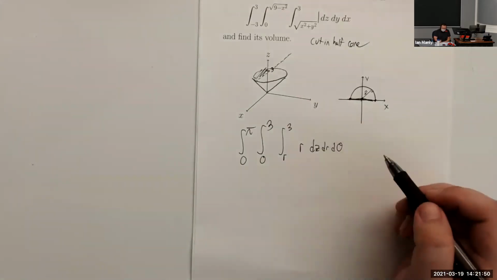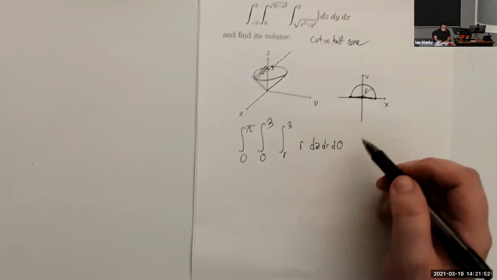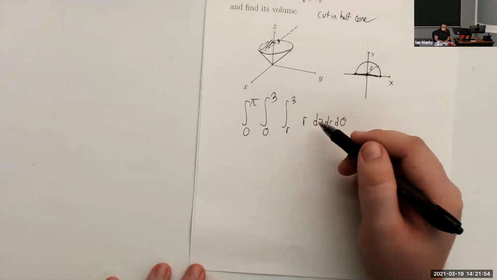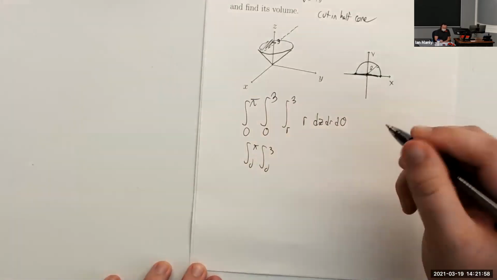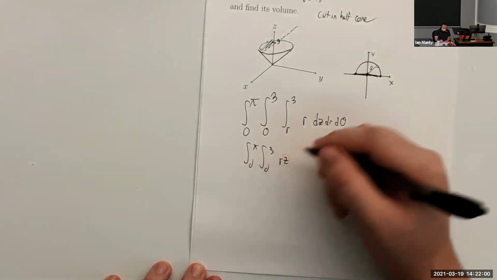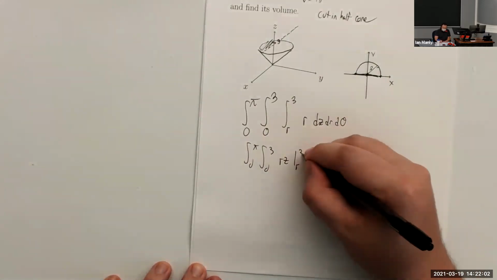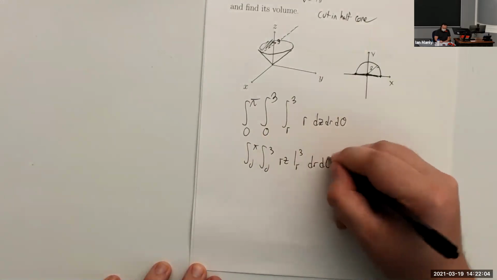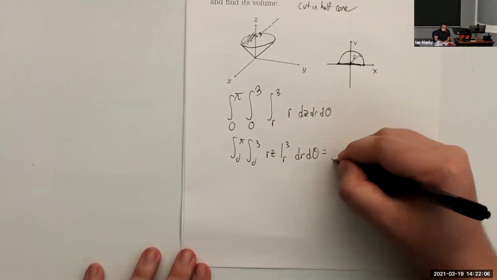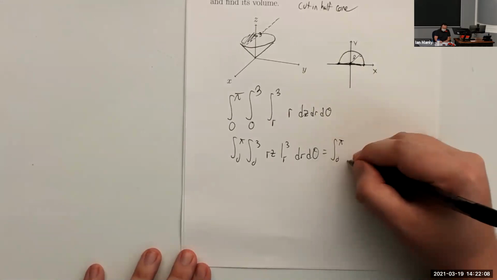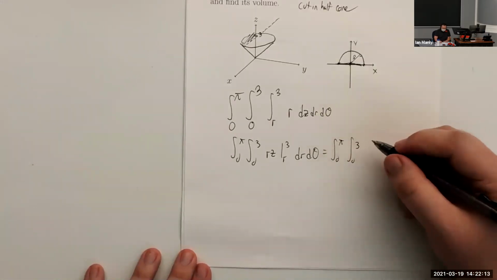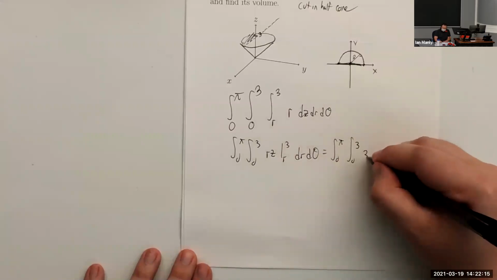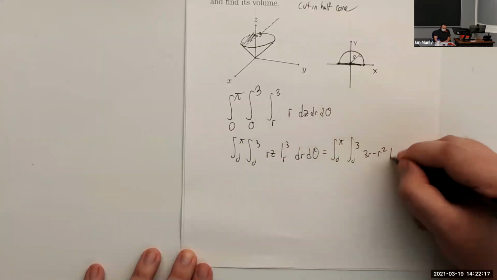So let's see here. The integral of this with respect to z is going to be r times z from r to 3. All right, and if I substitute that in, let's see. If we put this in here, we're going to have 3r minus r squared.